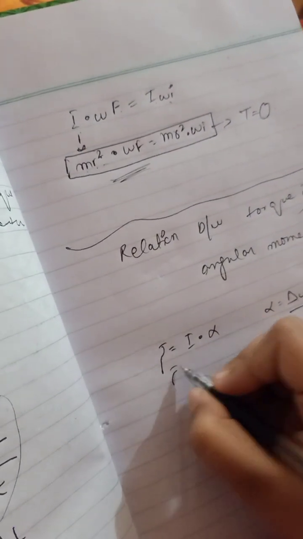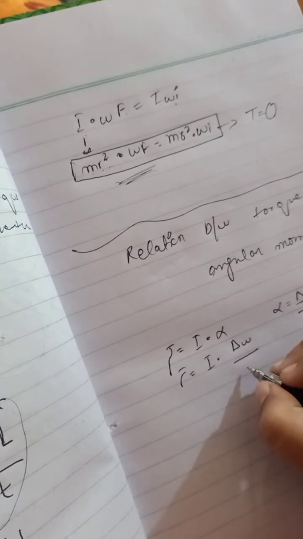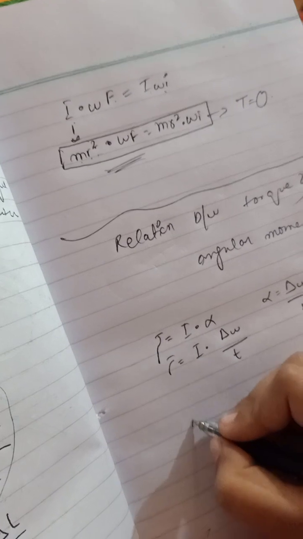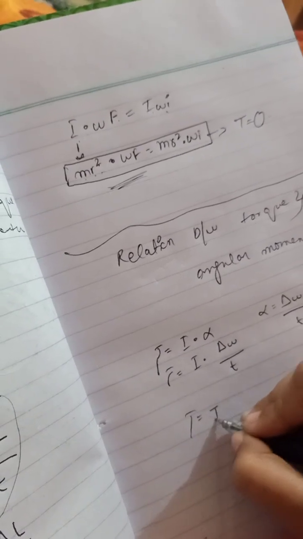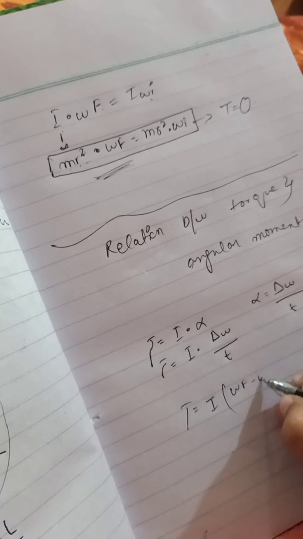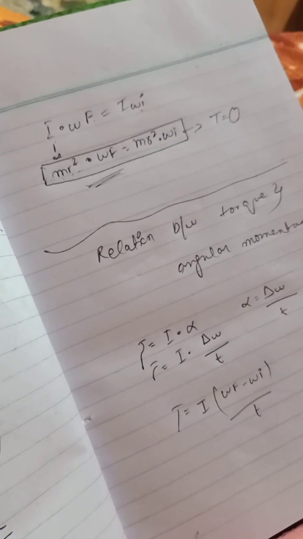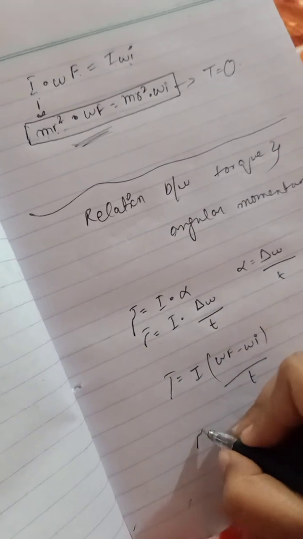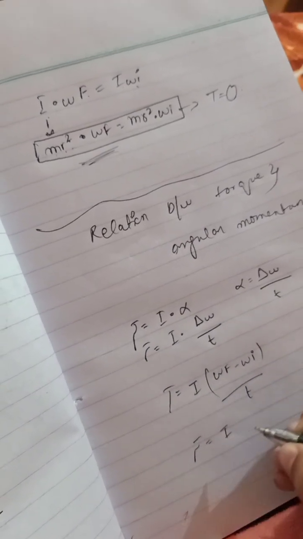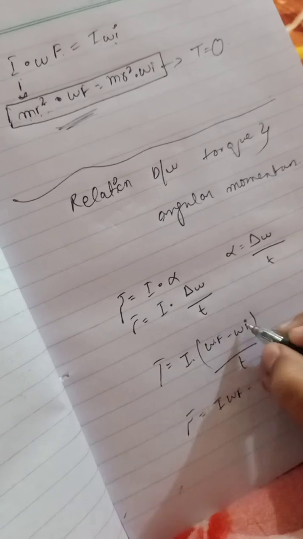So we can write the change in angular velocity upon time, that is final minus initial upon time. Then I multiplies with each of these terms.